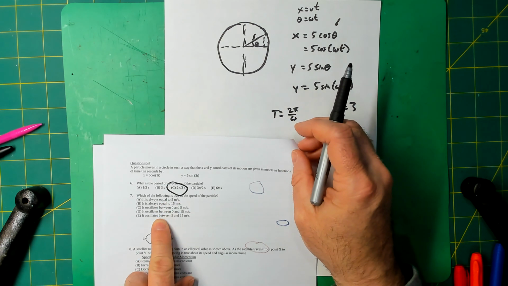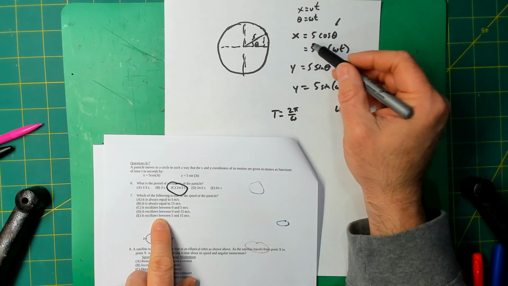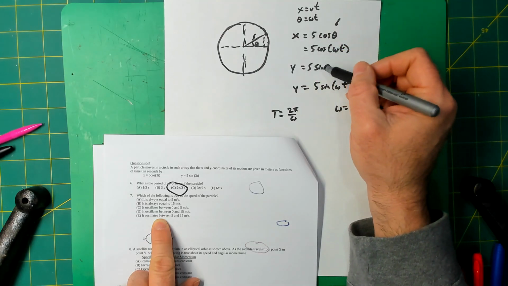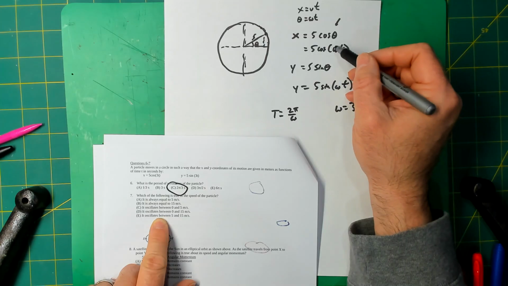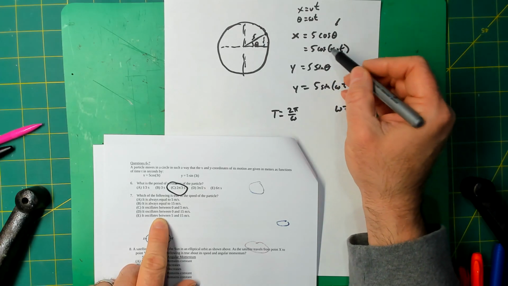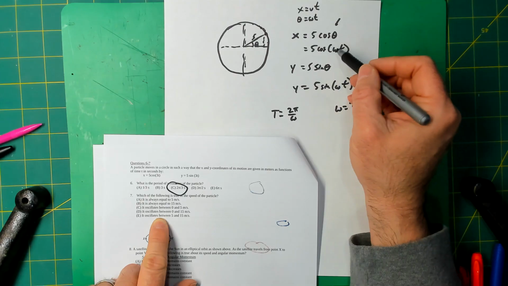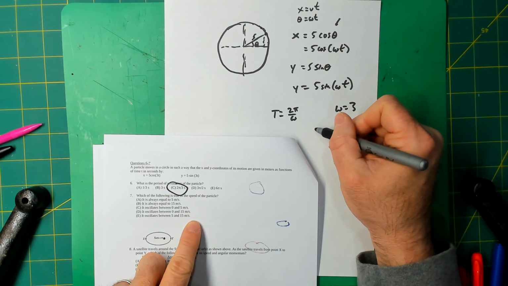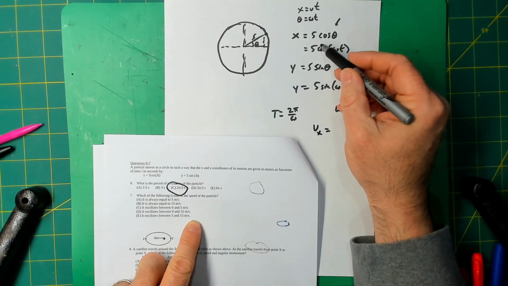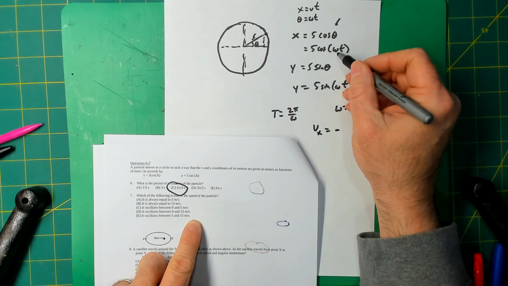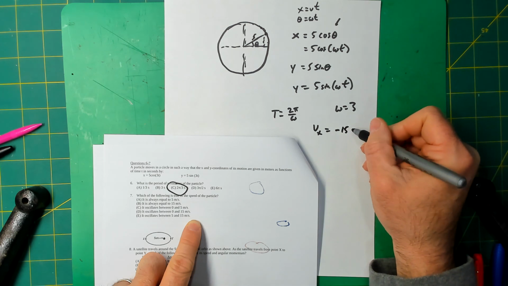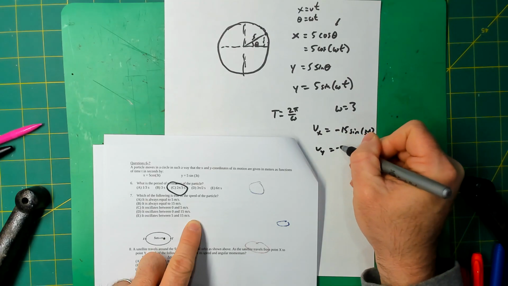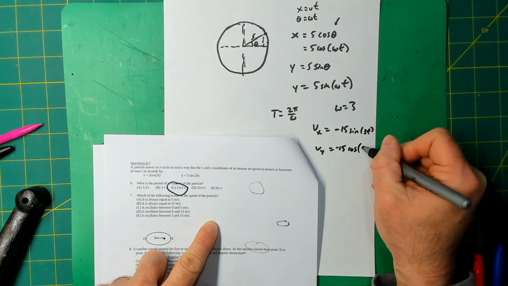Which is true of the speed of the particle? Well, I can find the speed by taking the derivatives of the positions with respect to time. If I did that, the omega would kick out in front when I take the derivative. So I'm going to have 5 times that omega, 5 times 3, so 15 will be my coefficient. My x velocity would be, the derivative of cosine being negative sine, negative 15 sine of 3t. And my y velocity would be 15 cosine of 3t.